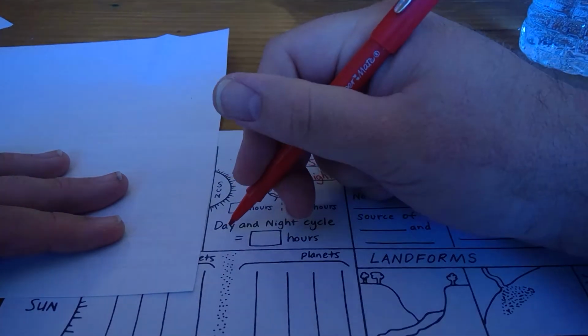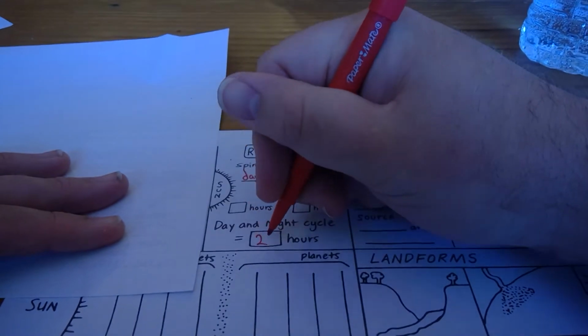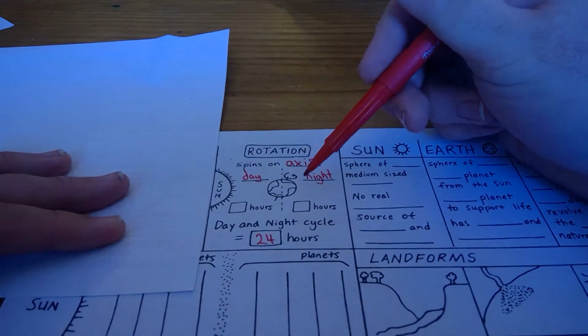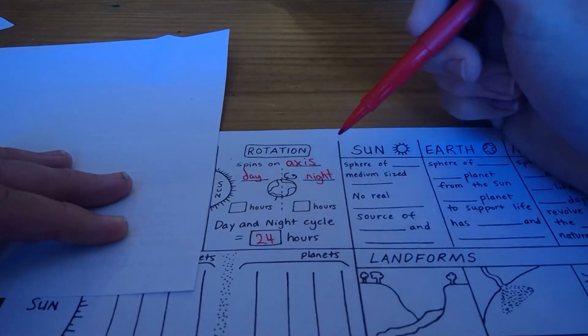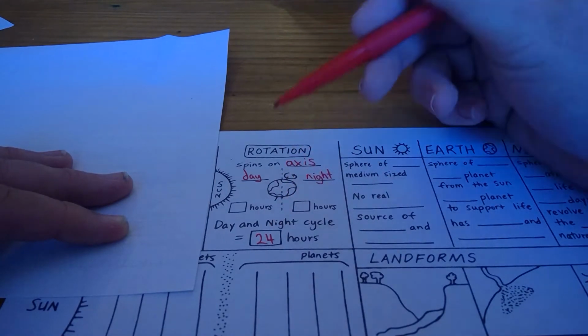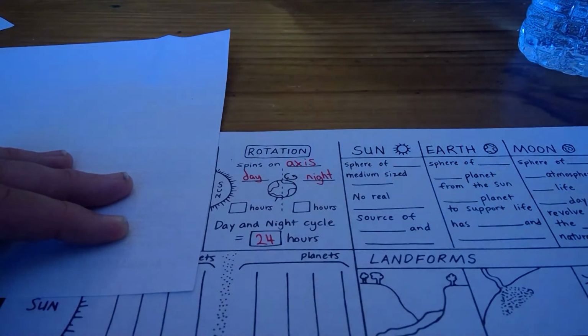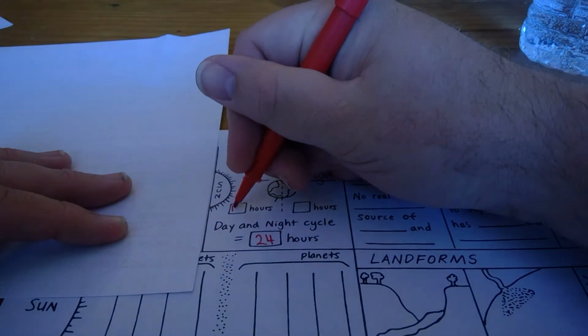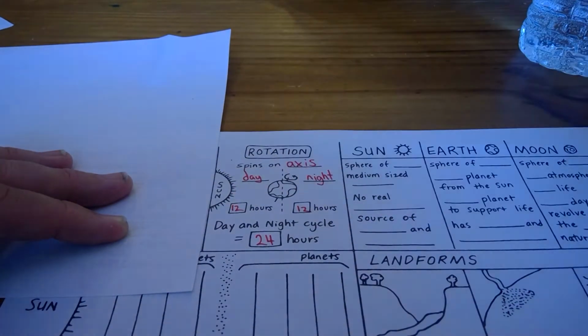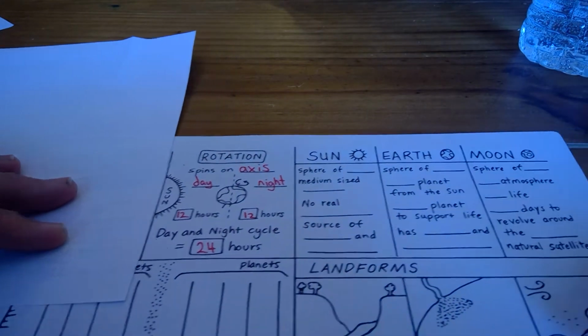Well, we know the whole process for day and night is 24 hours. It takes us 24 hours to spin on our axis, or 24 hours to rotate on our axis. And we could split that up in half, 12 and 12. All pretty simple stuff. Let's take a look at these three boxes.